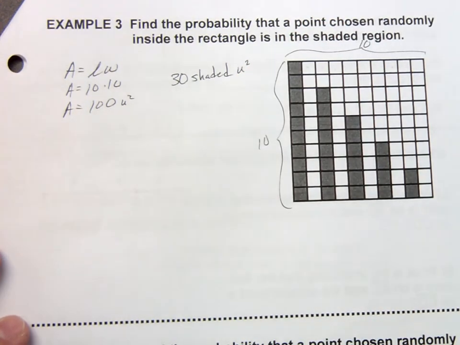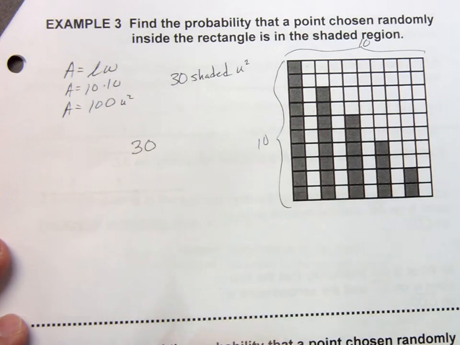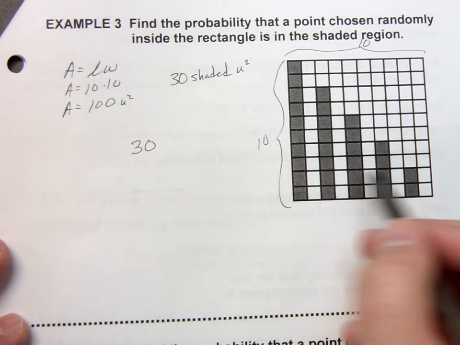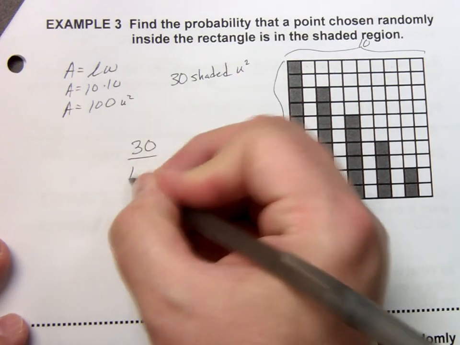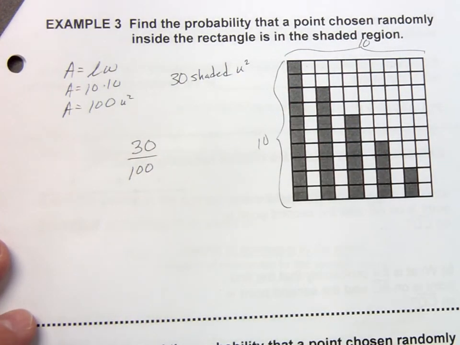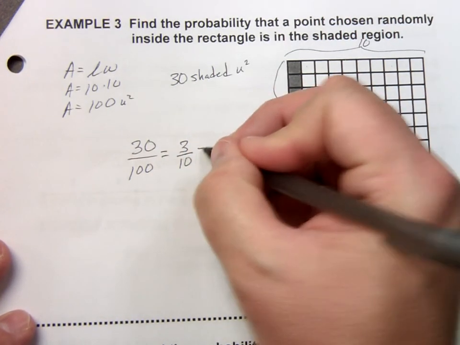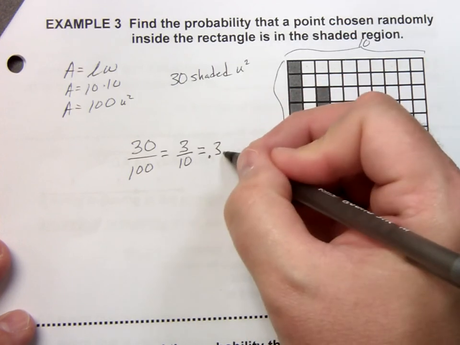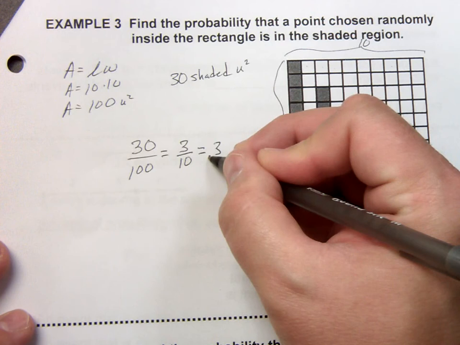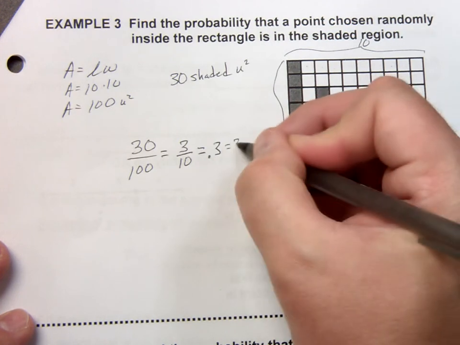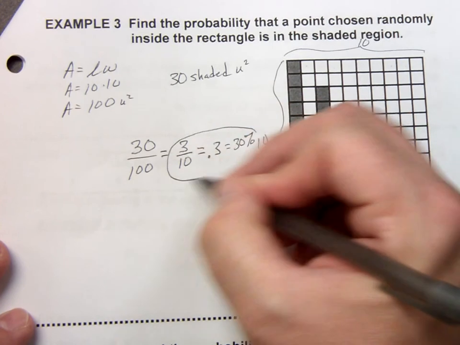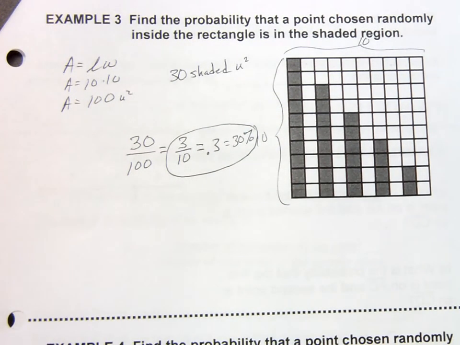Okay, so I'm going to take the part that satisfies the event I want to happen. I want to get a point in the shaded region. There are 30 shaded boxes over a total of 100 boxes. So I put the 30 over 100 and we reduce. And that reduces down to 3/10, which as a decimal would be 0.3. And if I move the decimal 2 places, be careful here, it's going to move 2 places, I'll end up with 30%. So 30% of the area is shaded. So if I chose a point randomly in that figure, I have a 30% chance of landing on the shaded region.